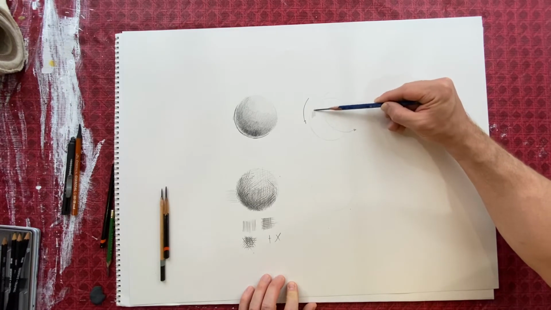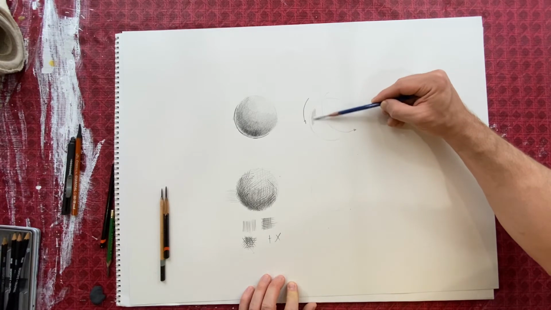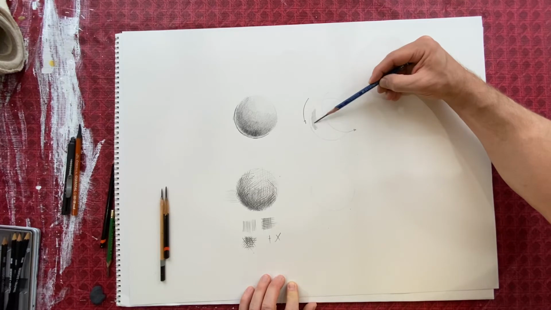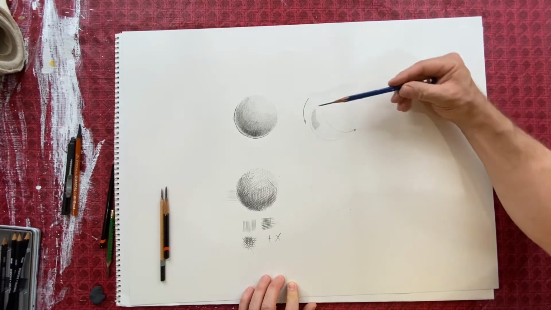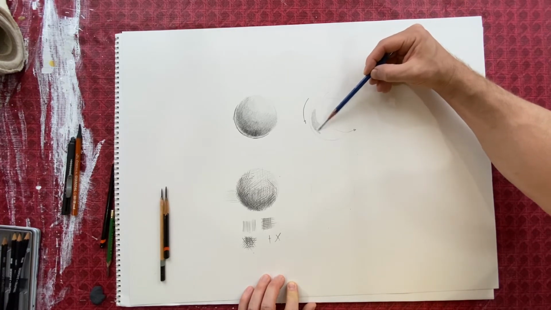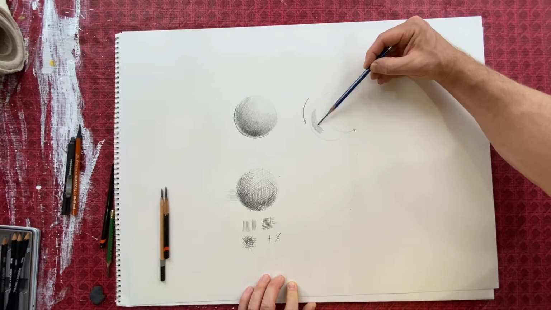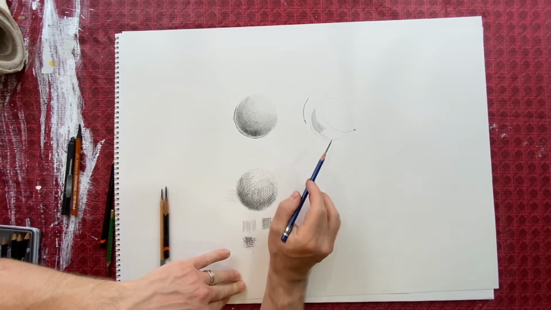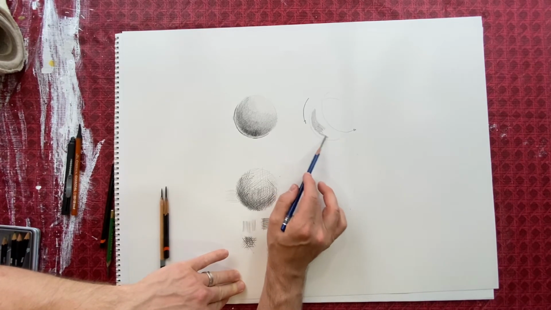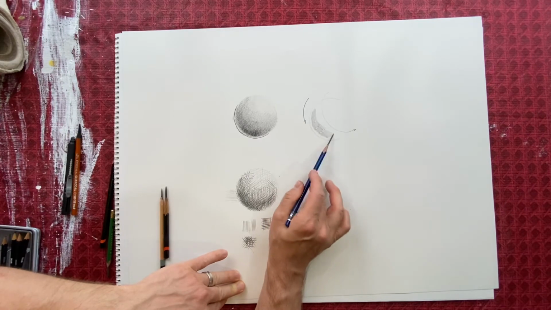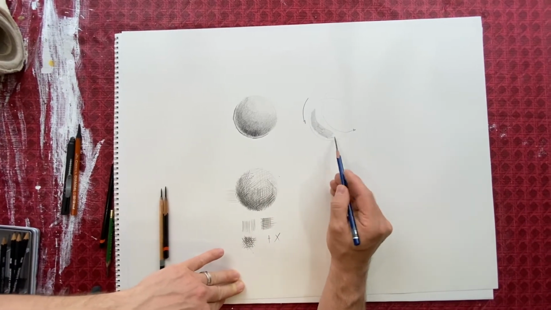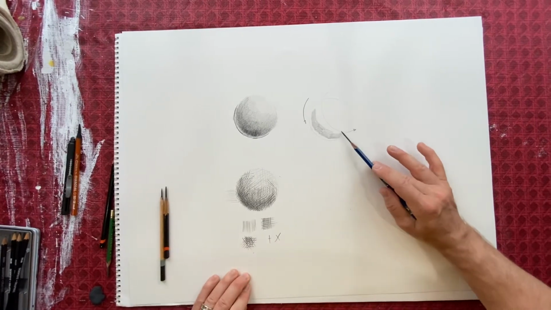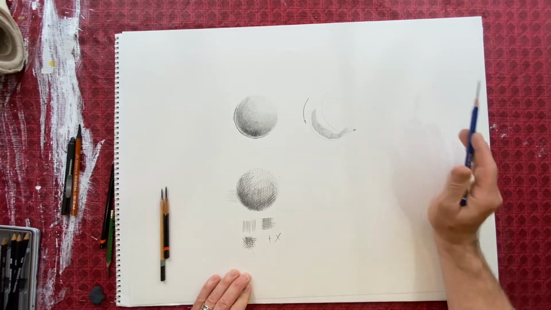The way that you manipulate the application of your graphite strokes, they kind of conform around the object. So it's wrapping around. As you can see here, I'm wrapping this tone around the sphere.